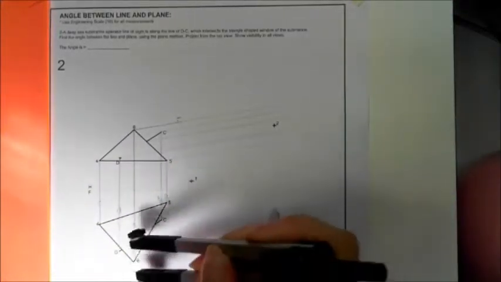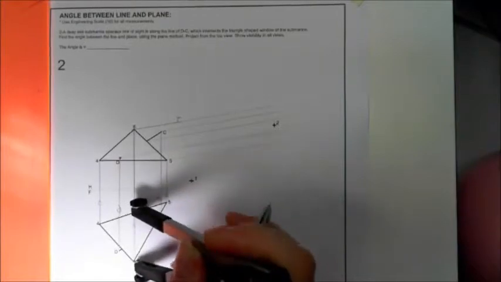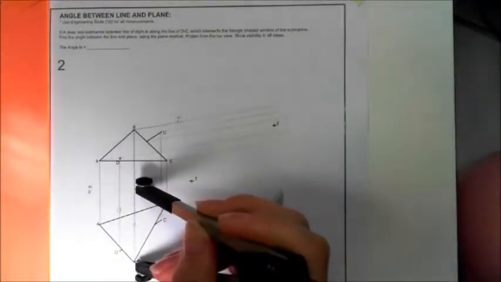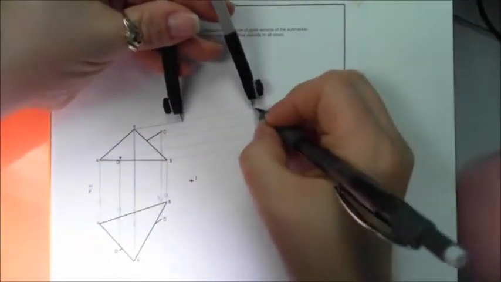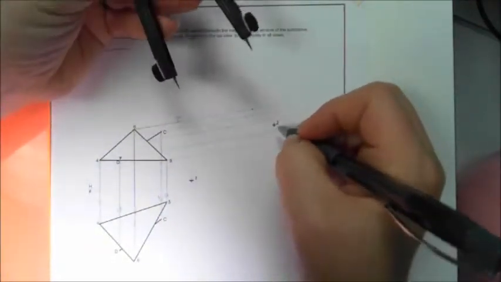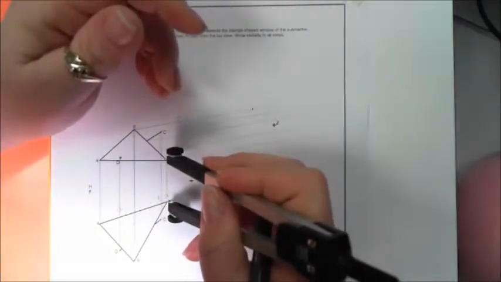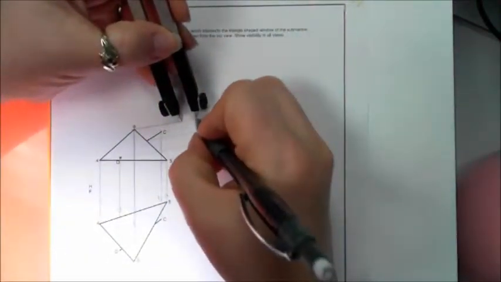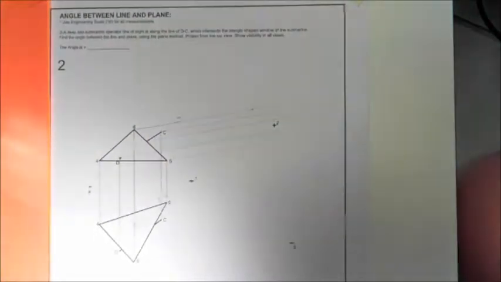Farthest distance out. So I can mark it there. And then I'll go ahead and mark the shortest distance, both of them, real quickly. You know, go back and line it up.